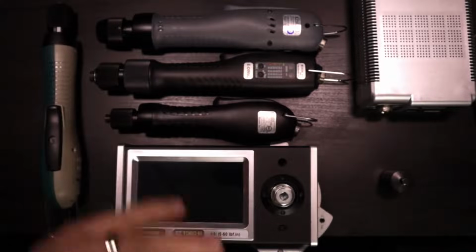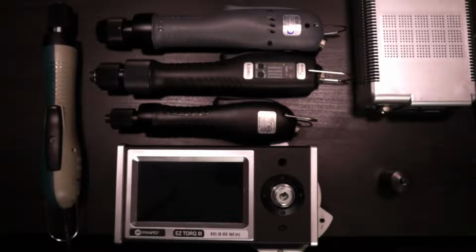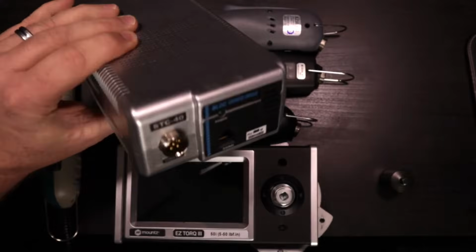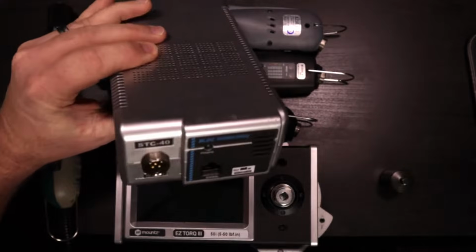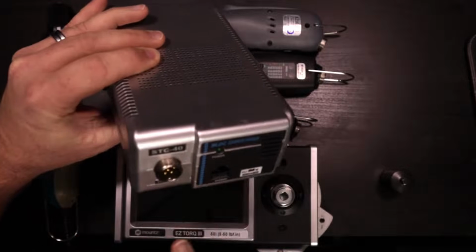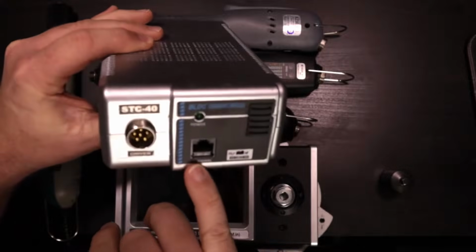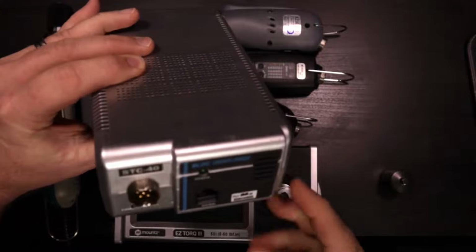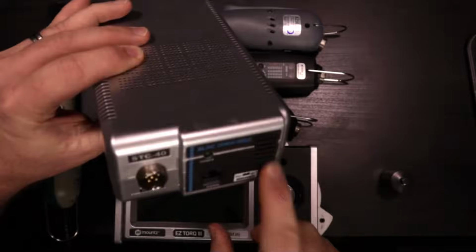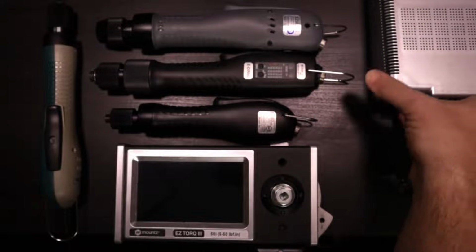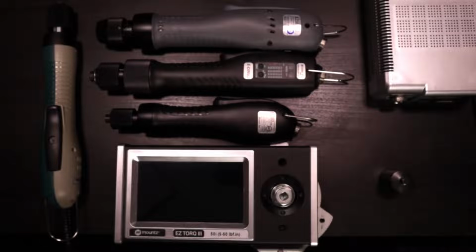Now, these particular tools all use a transformer to control the actual power output. And as I mentioned earlier, this one does have the ability to use some peripheral devices through a port, and other transformers will have maybe a high or a low RPM that we can use for the actual adjustment of the RPM if that particular tool and transformer allow for that.